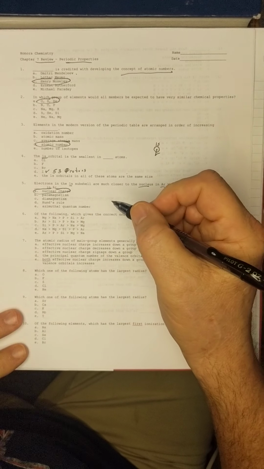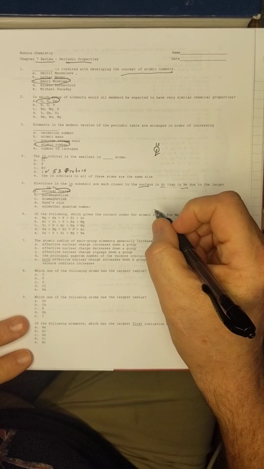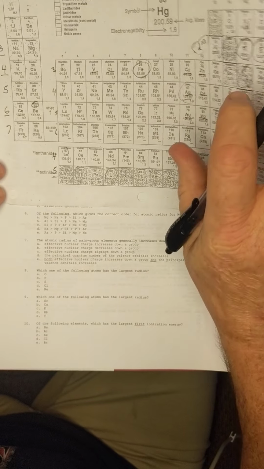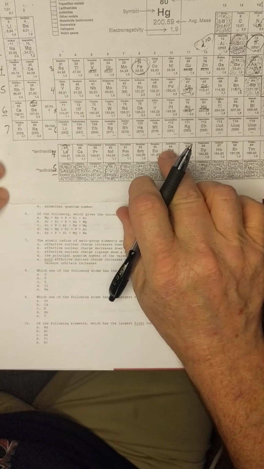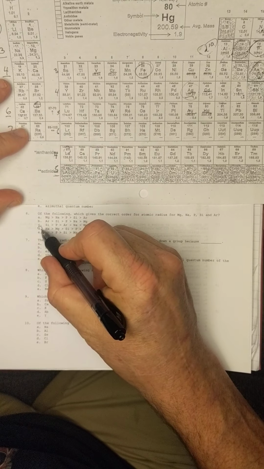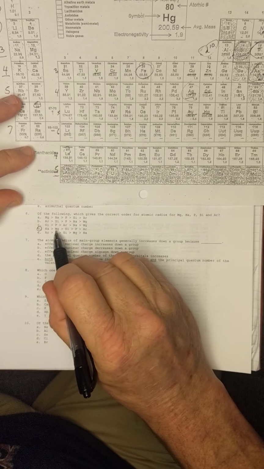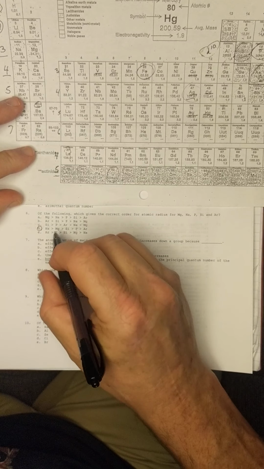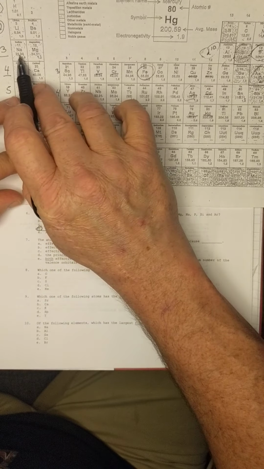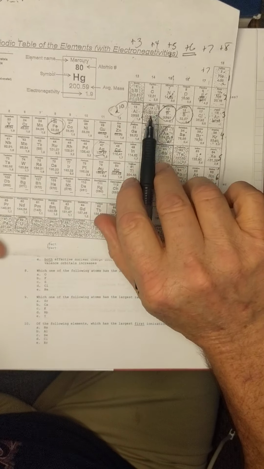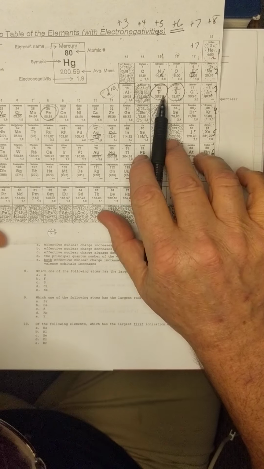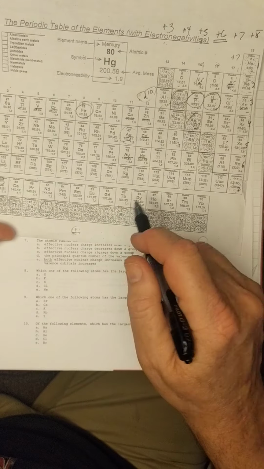That's your Z effective. Of the following, which gets the correct order for radius? Now, they should all be in the same period, and the largest would be sodium, so I'll start looking at D right away. Sodium, magnesium, silicon, phosphorus, and sulfur. It looks like D.